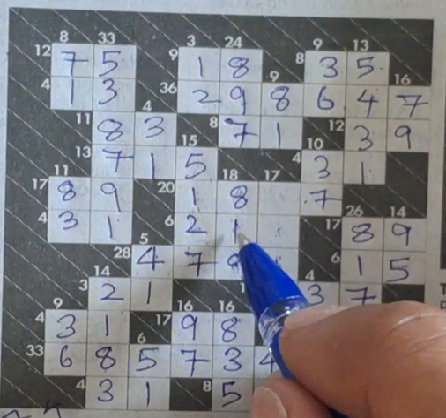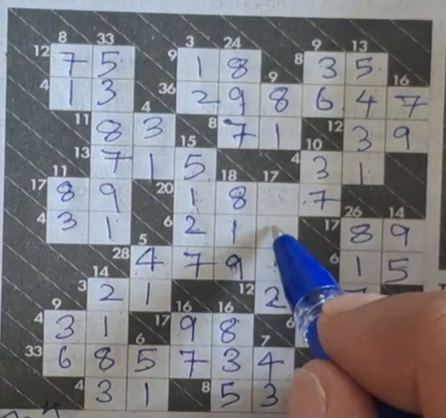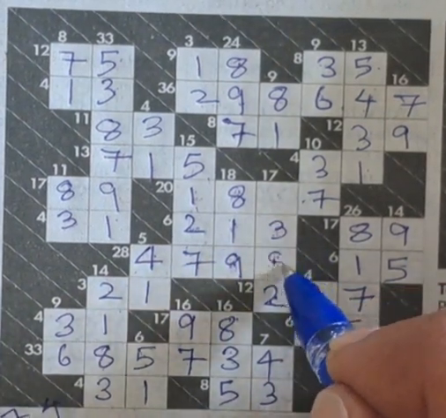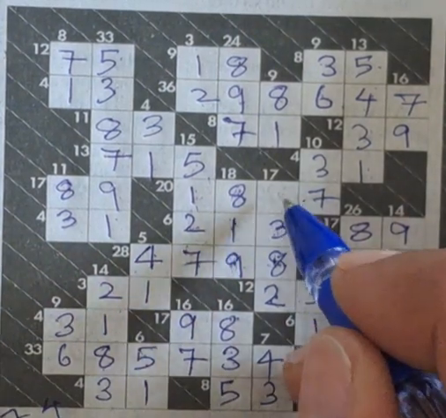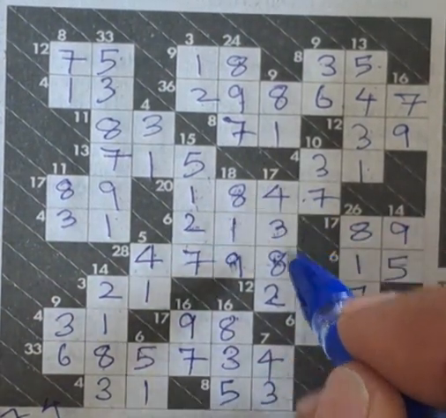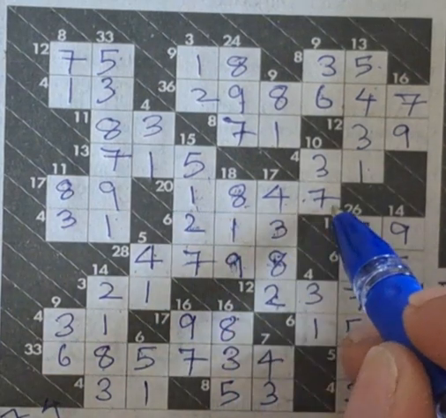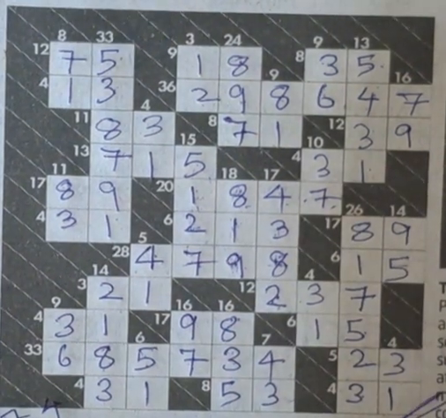We exhausted 3, the possibility of 3 here just now. So 2, 1, 3, 8. 17 plus 7, 24, 28. 10, 13 plus 4, 17. 7 plus 8, 15 plus 2, 17. 9 plus 4, 13 plus 7, 20. That completes the puzzle.